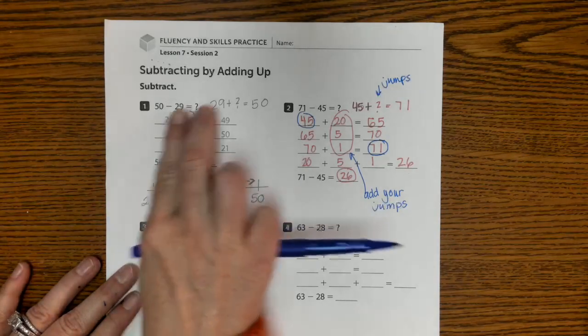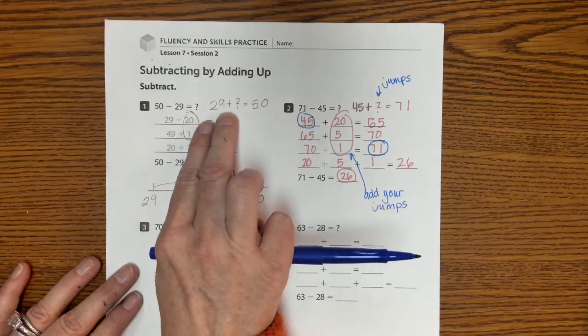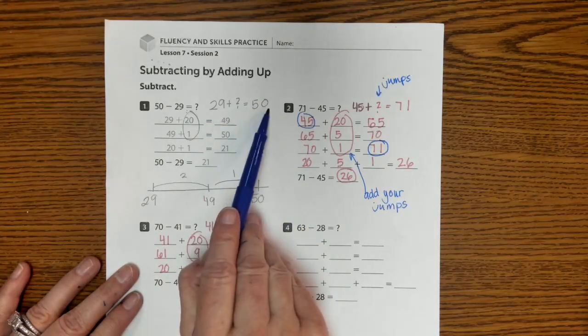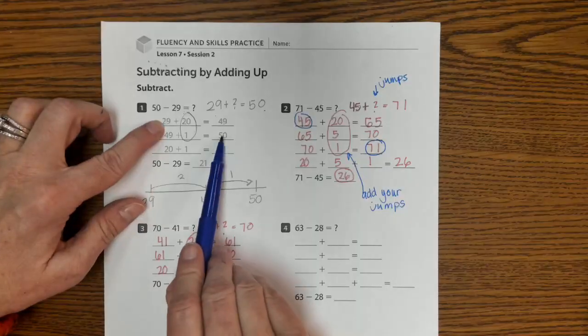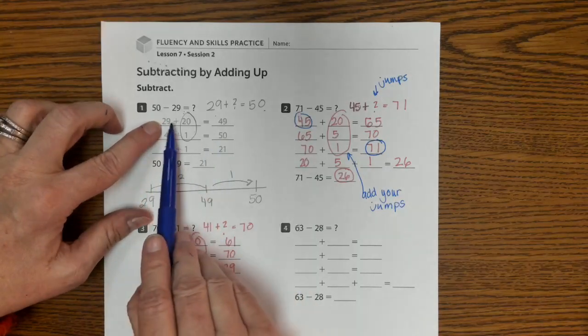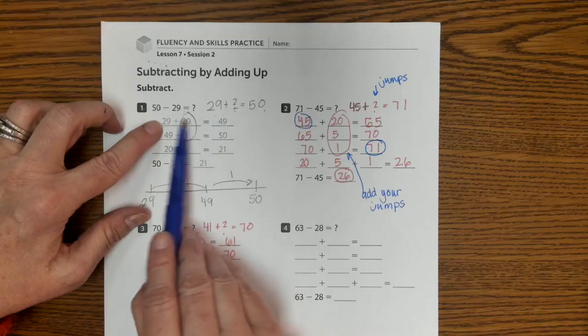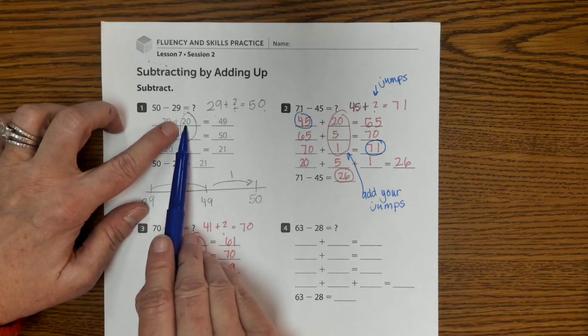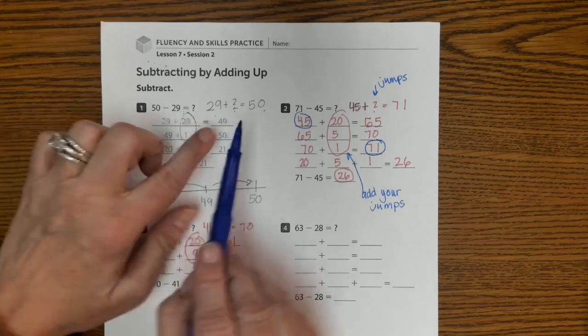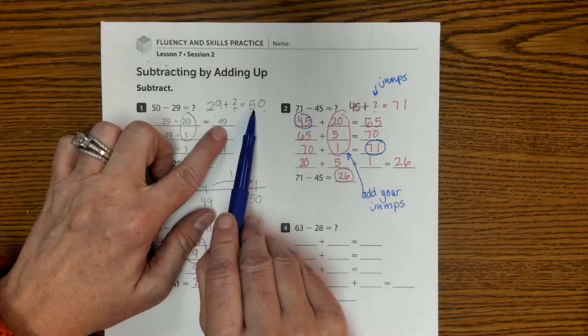So these two are going to go at the beginning, and you're going to put an addition symbol, and then it equals 50. So you start at 29, and your goal is to get to 50, okay? We don't know how many jumps we have to make, so we have to figure that out. So you're going to do 29 plus 20 equals 49. You want to get as close to 50 without going over.